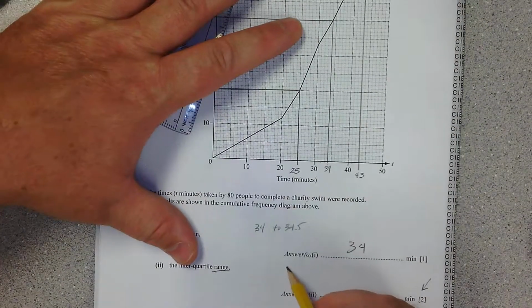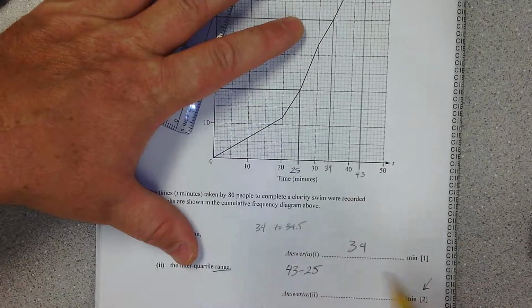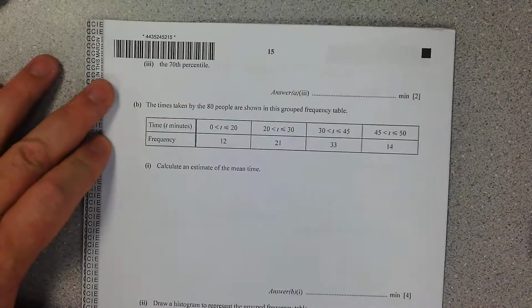So this is worth 2 points, so you might as well just show the work. 43 minus 25. I'm not very good at math, but I do believe that is 18. Boom, done. That's 3 points in the pocket.